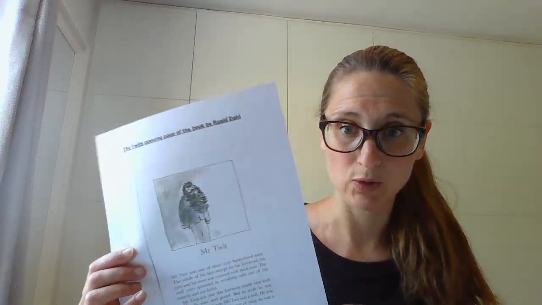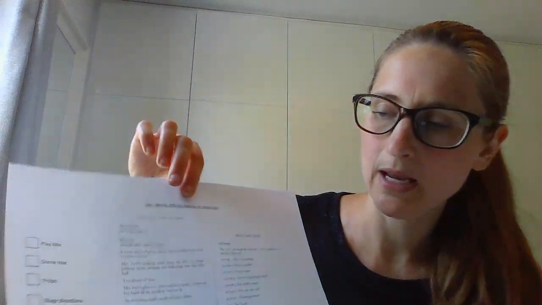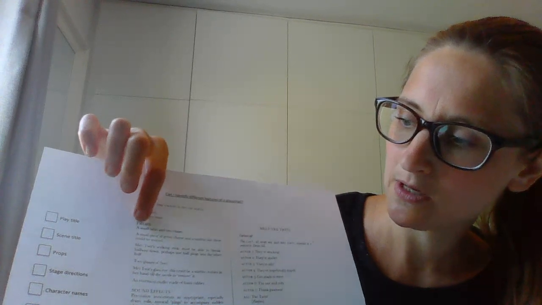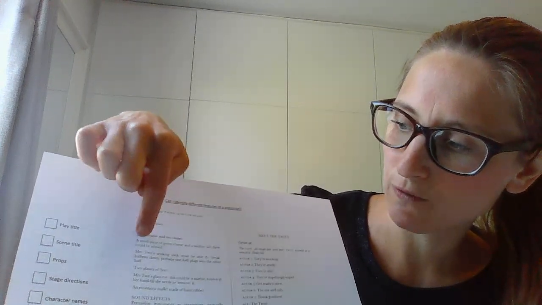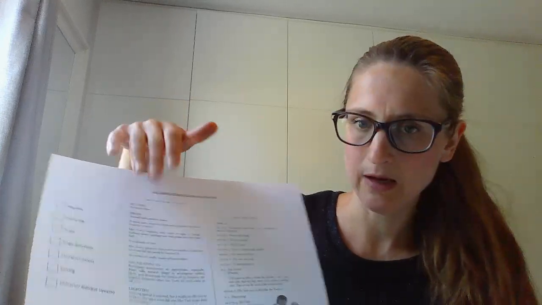So that is the opening passage, the opening chapters of the book by Roald Dahl. Okay, that's the book. So now, moving on to the play script. Now you'll notice on the play script, it starts with the setting, the props, a description of the characters, Mrs. Twit. I'll read these parts now to you, okay? So sit back and relax.